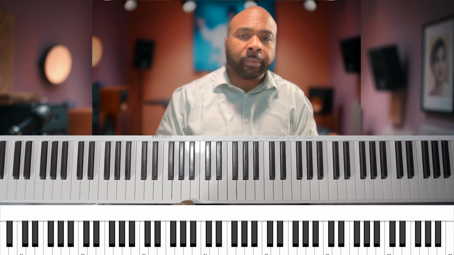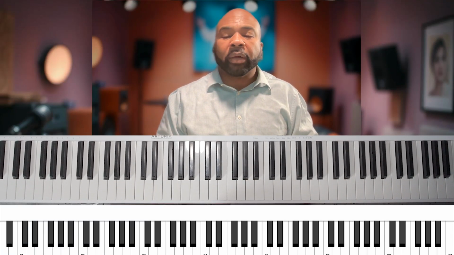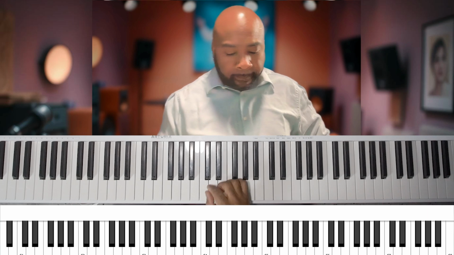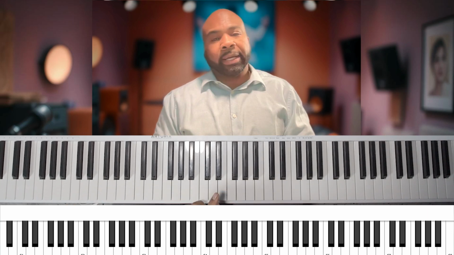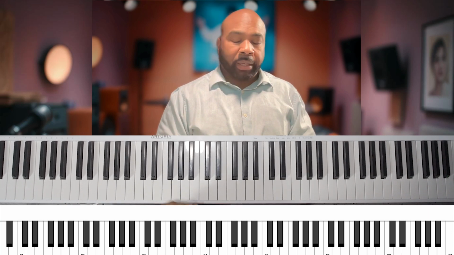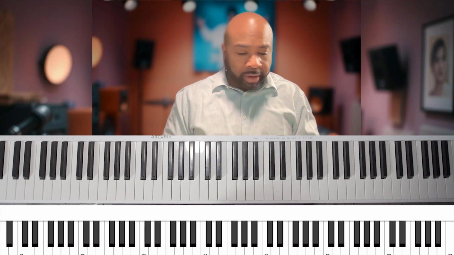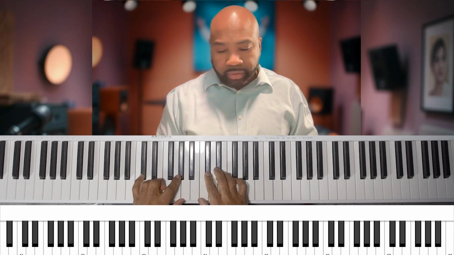My people, Chris here. You know how in gospel we love to change keys and we love to modulate, right? So I'm going to show you how to modulate and how to do it properly and not be surprised when they go up in keys, in church or wherever you may be, whenever there's modulation.